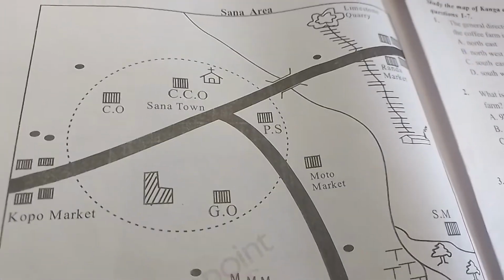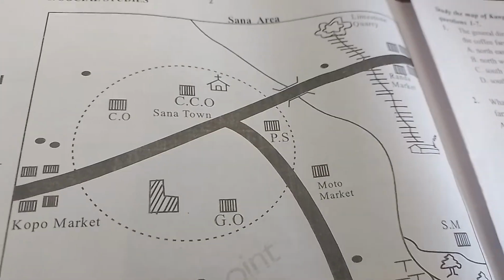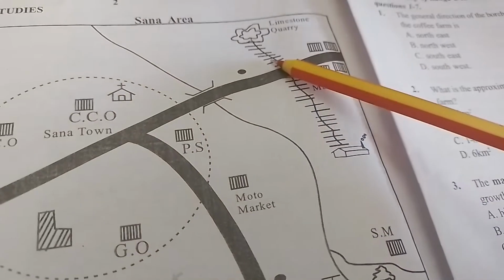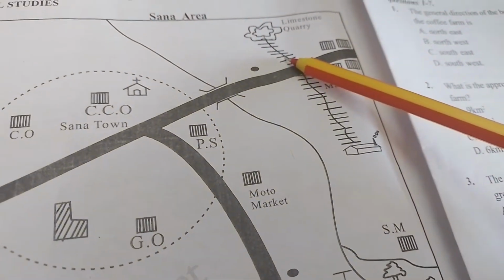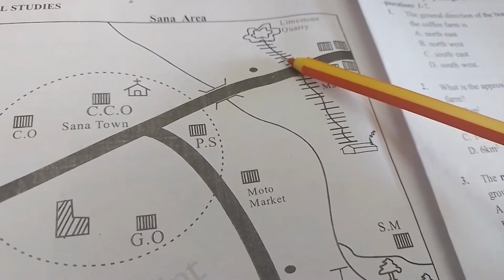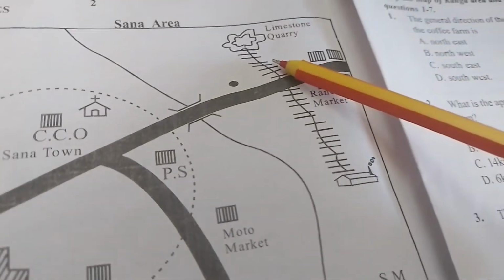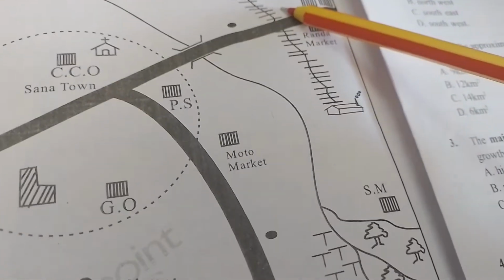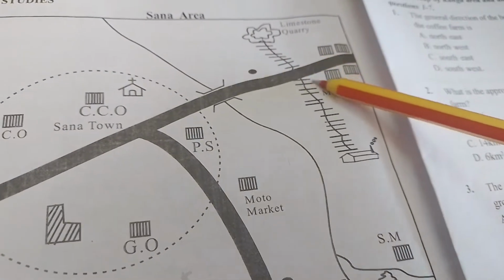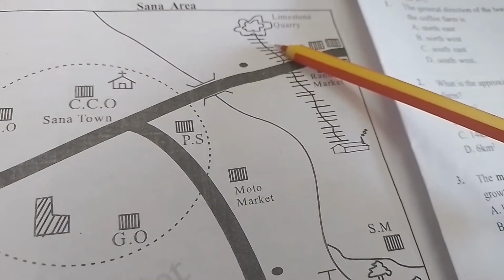And also we can ask about economic activities in the map. We have quarrying. You can see a quarry, and sometimes they indicate an exhausted quarry, so we have to be very careful. We have a limestone quarry, we have mining in the region, and there is a railway line connecting the factory and the mining site.